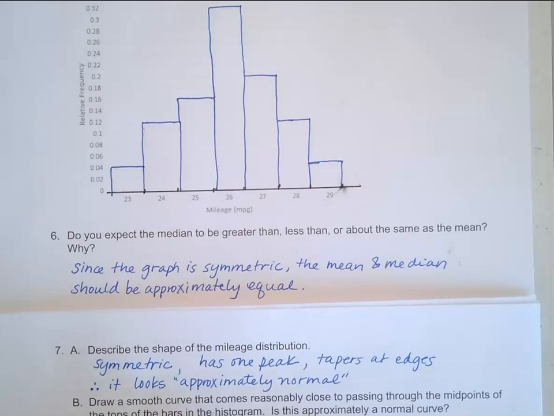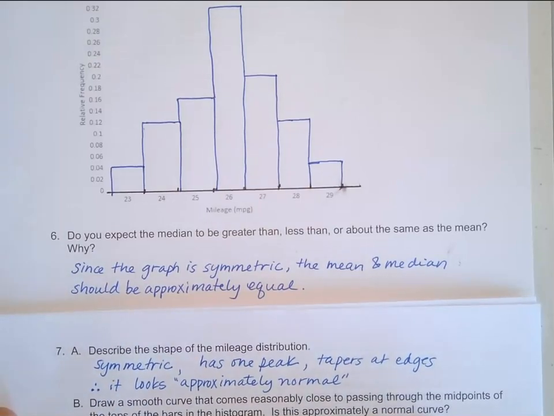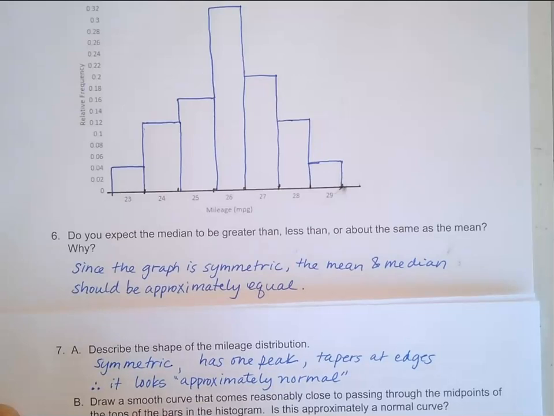Then it says, draw a smooth curve that comes reasonably close to passing through the midpoints of the tops of the bars of the histogram. Is this an approximately normal curve? Well, I think without even doing that, we're going to say yes, right? It does look approximately normal.